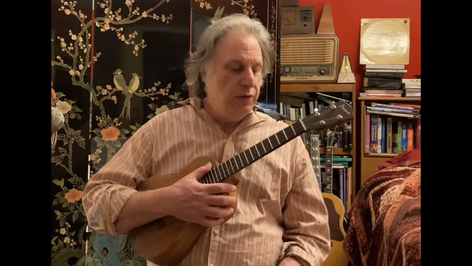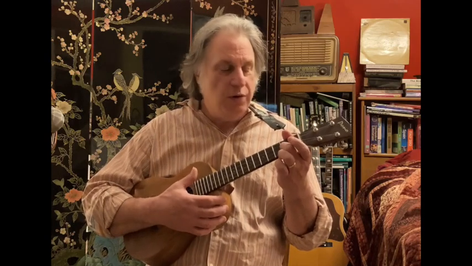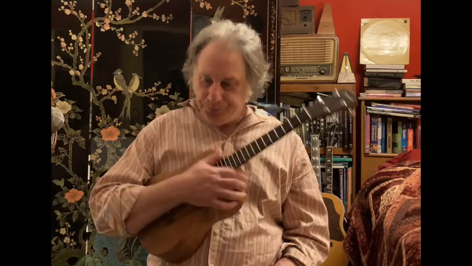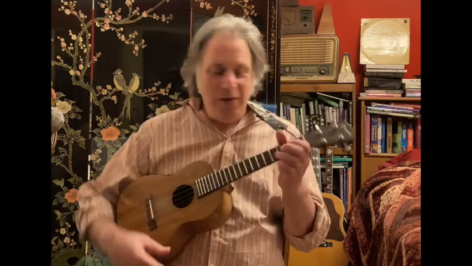C is 0003, one of the first chords you ever learn on the ukulele. C major 7 sounds fairly fancy, but it's actually easy to play: 0002. And then C6 is the easiest chord in the world. It's all zeros, open strings. So that's a pretty Christmassy chord progression.